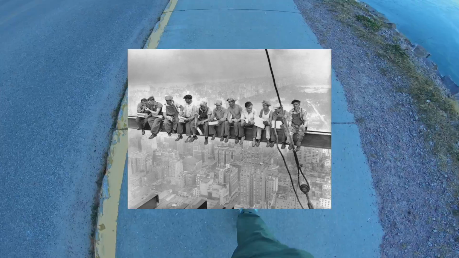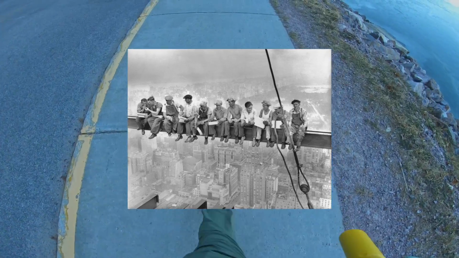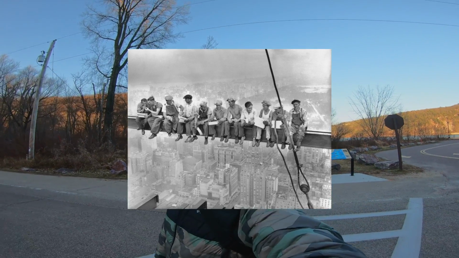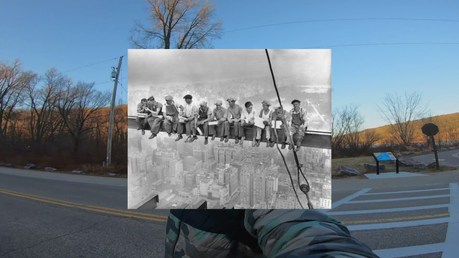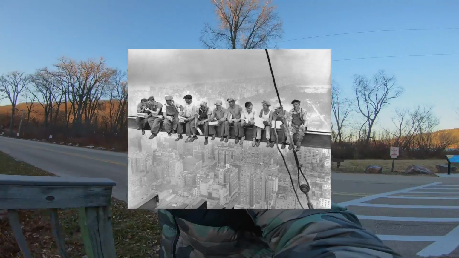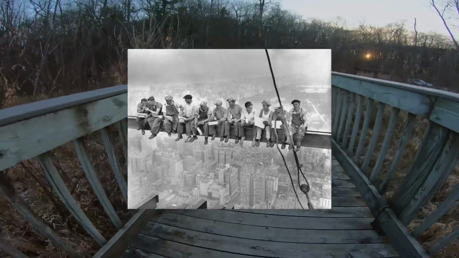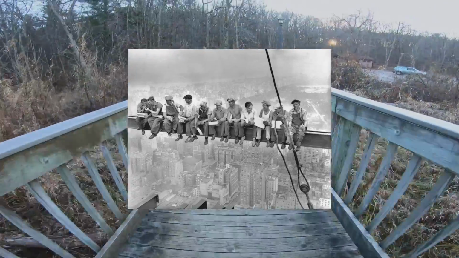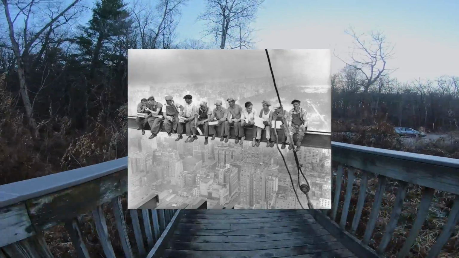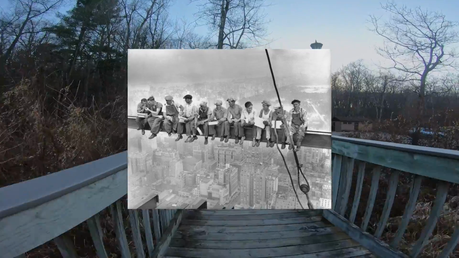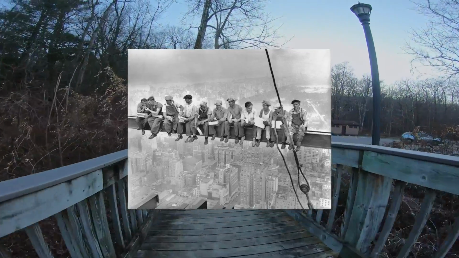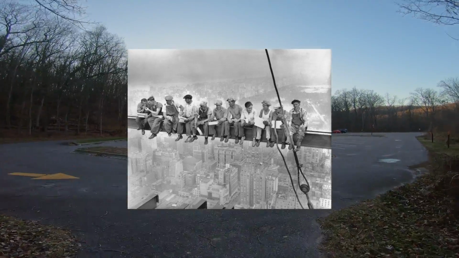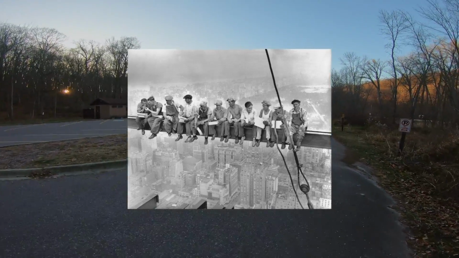So the photograph depicts 11 men eating lunch while sitting on a steel beam 850 feet above the 69th floor. These men were immigrant workers employed at the RCA building during the construction of Rockefeller Center. They were accustomed to walking along the girders. The photograph was taken as part of a campaign promoting the skyscraper. Other photographs taken depict the workers throwing a football and pretending to sleep on the girder. Central Park is visible in the background. The photo was first published in the Sunday supplement of the New York Herald Tribune on October 2nd, 1932 with the caption, "Lunch Atop a Skyscraper."